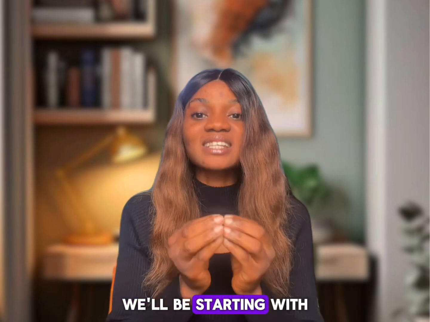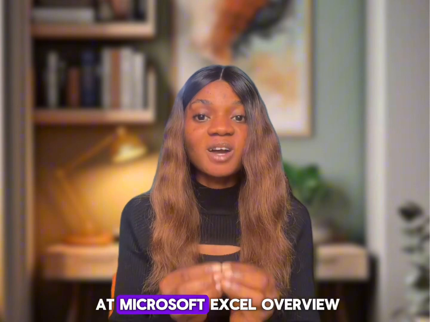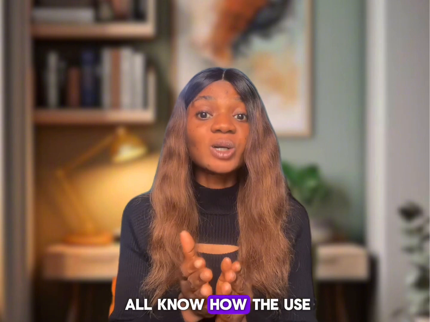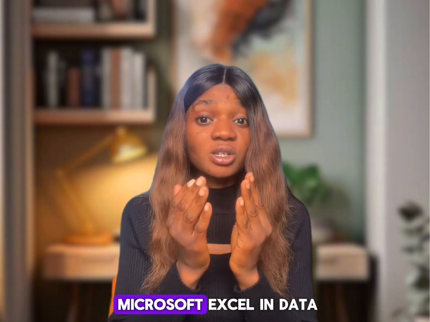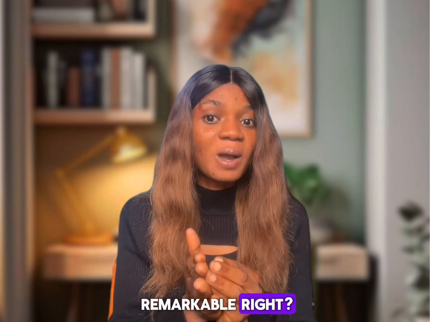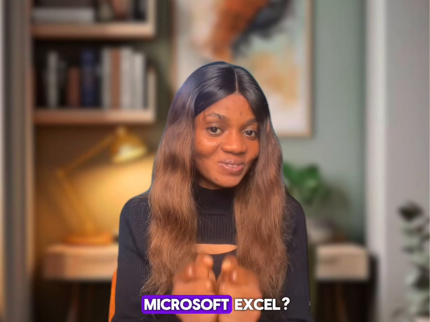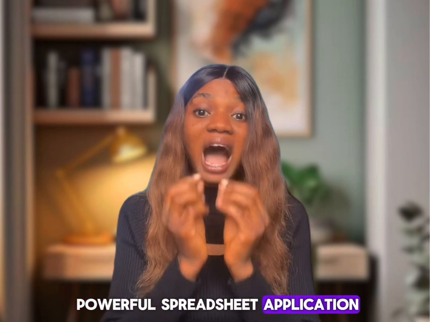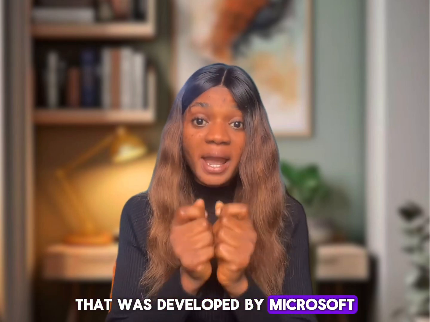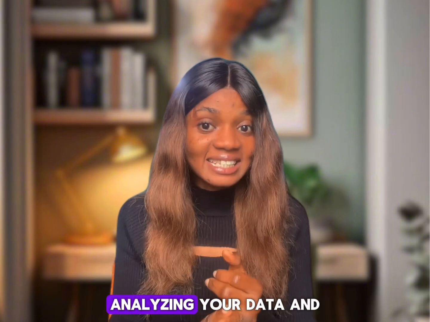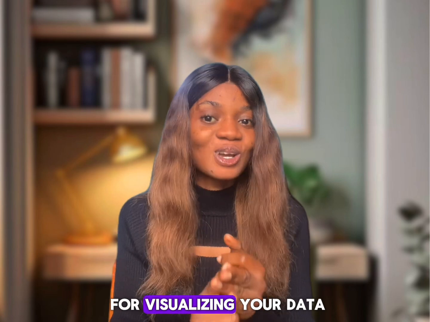So today we'll be starting with the basics of Microsoft Excel, and we'll be looking at the Microsoft Excel overview and its interface. We all know how the application of Microsoft Excel in data analytics is very, very remarkable, right? But then, what is Microsoft Excel? Microsoft Excel is a powerful spreadsheet application that was developed by Microsoft. It is widely used for organizing your data, analyzing your data, and visualizing your data.